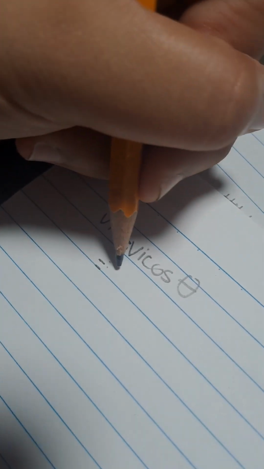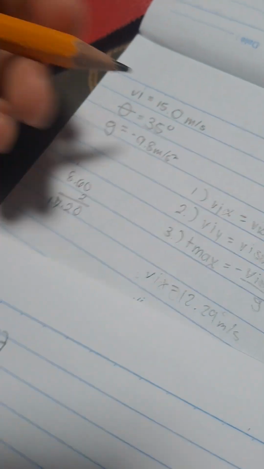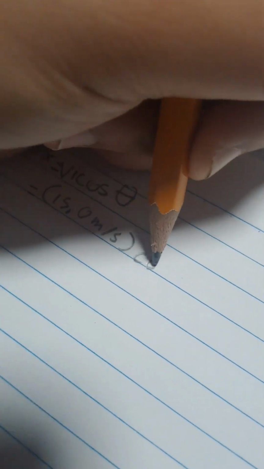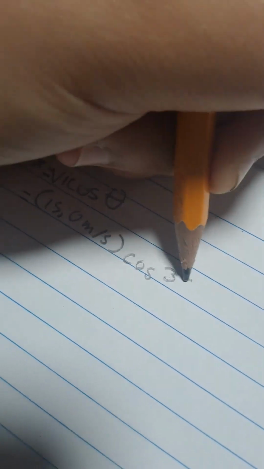Sure. So this is our given, our VI, or initial velocity. Sorry, guys. So our VI is 15.0 meter per second. Remember that. Cosine theta is 35 degrees. So it'll look like this on your calculator.